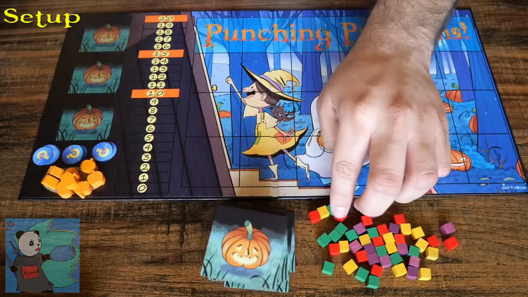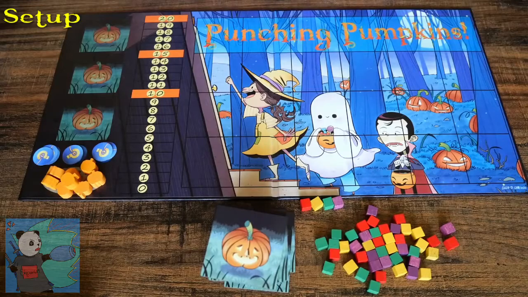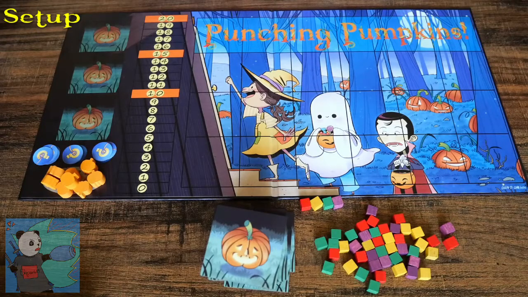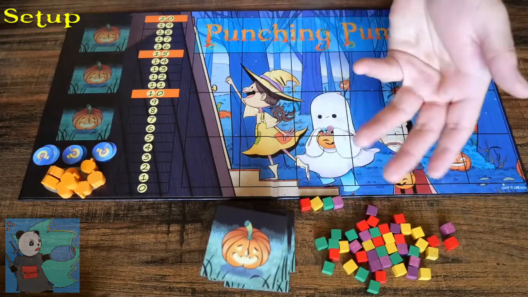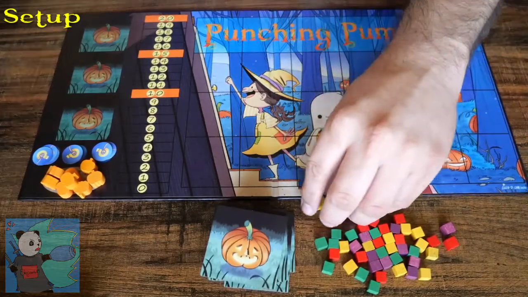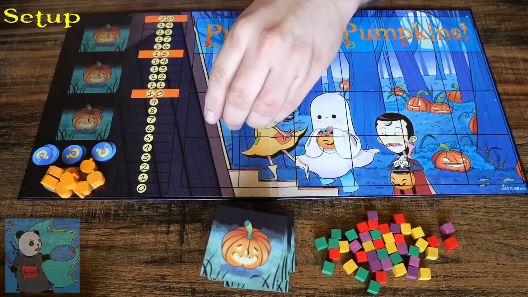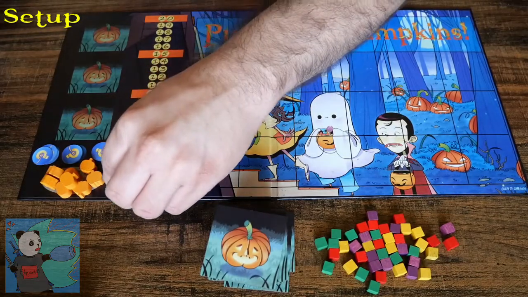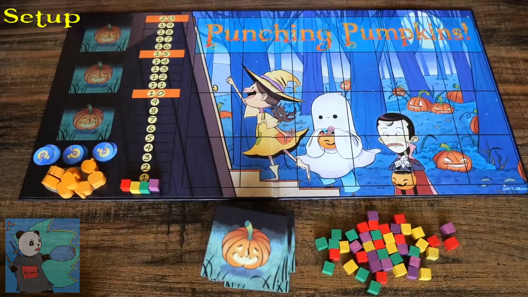So in this case, we're going to say that all 4 players are playing. You would simply hand each player one color of these markers. They would then take one marker of each color that represents themselves and put them on the 0 spot at the beginning of the score pad, because no one has points yet.